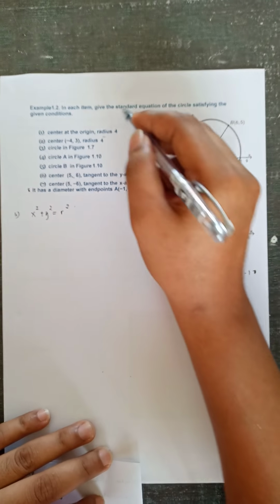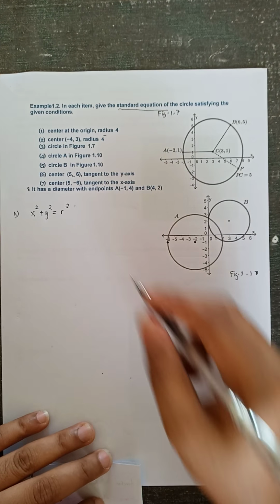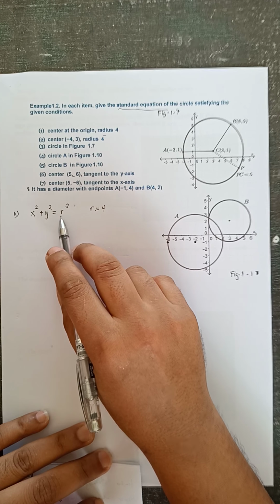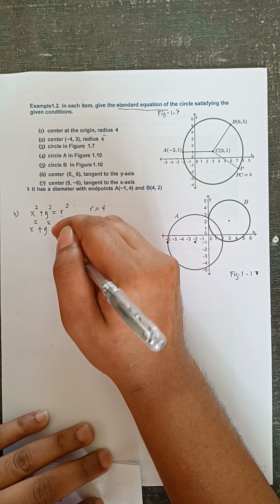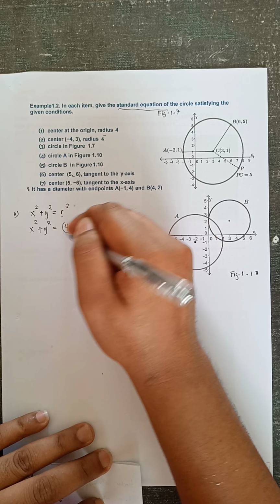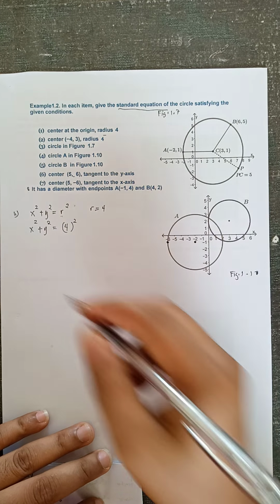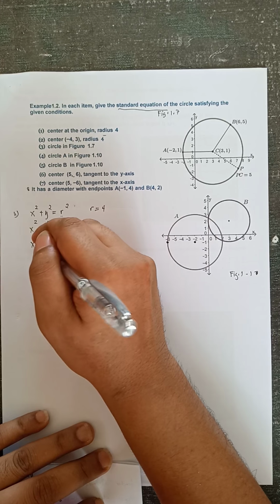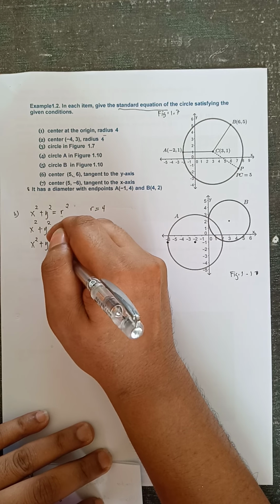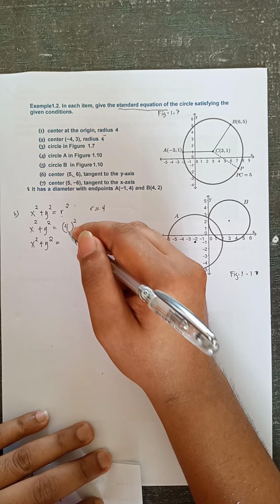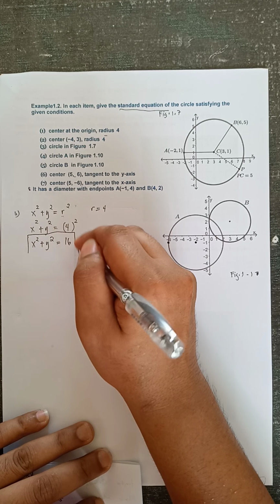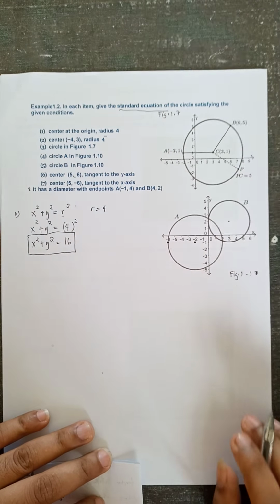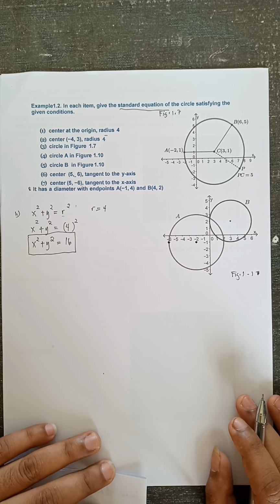Since the radius is equal to 4, we substitute 4 for r. So we have x squared plus y squared equals 4 squared. The standard equation will be x squared plus y squared equals 16. So this is the standard equation of example number 1.